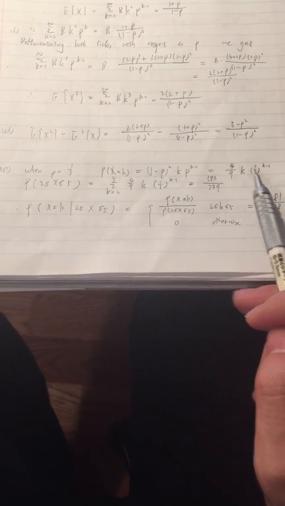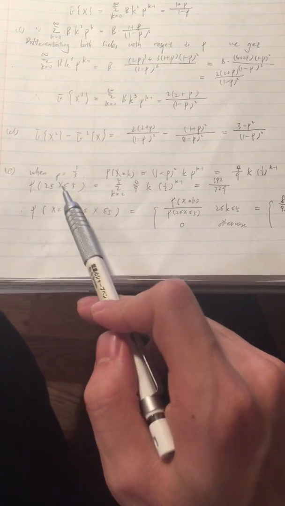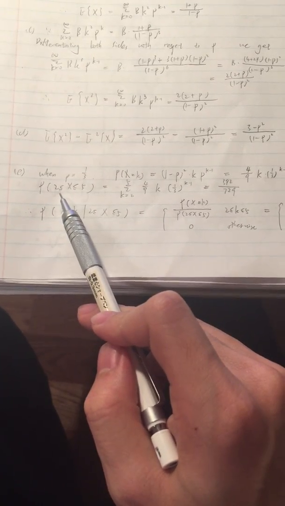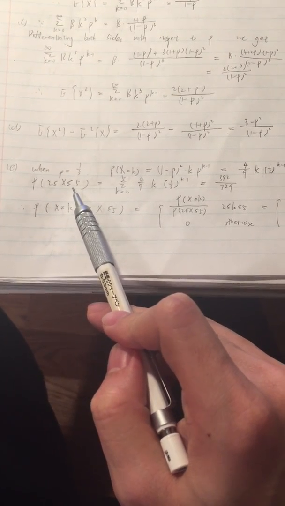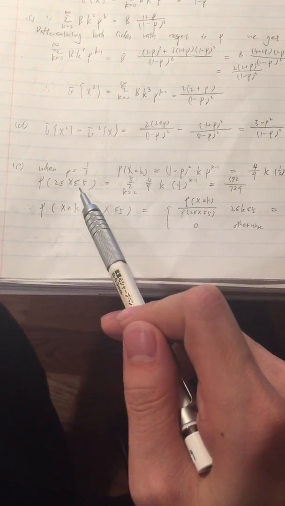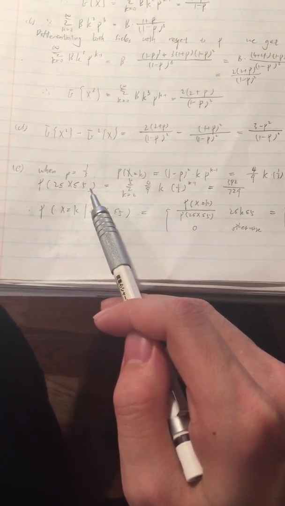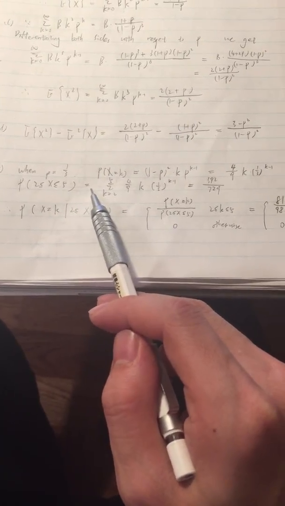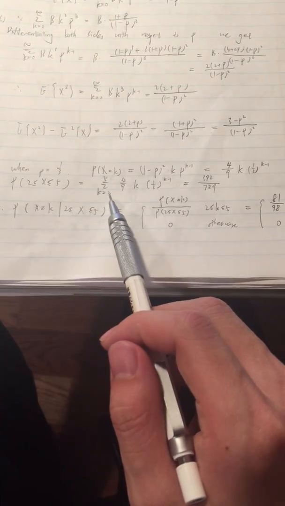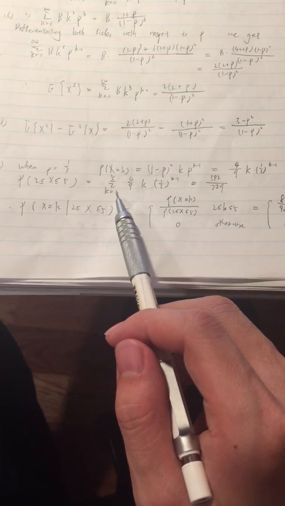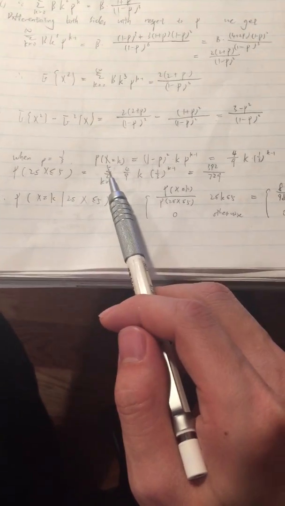Then we all know the probability of x bigger than or equal to 2 and smaller than or equal to 5 is equal to the sum from k equals 2 to k equals 5.